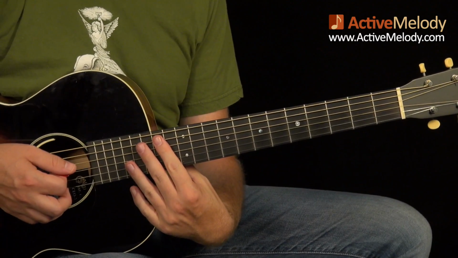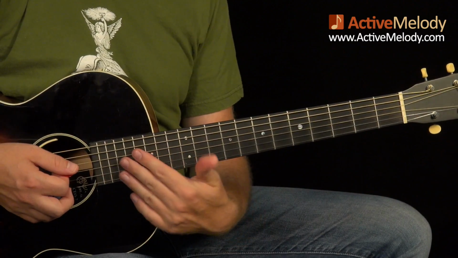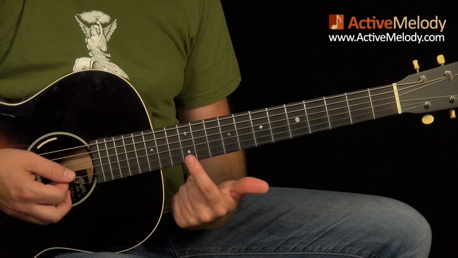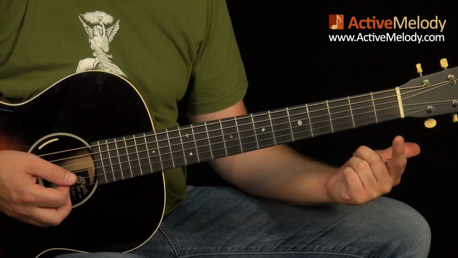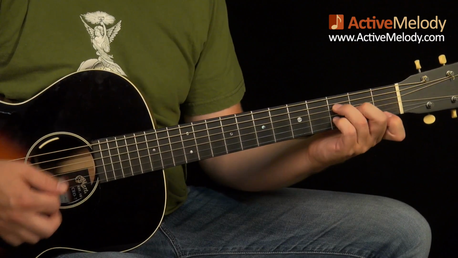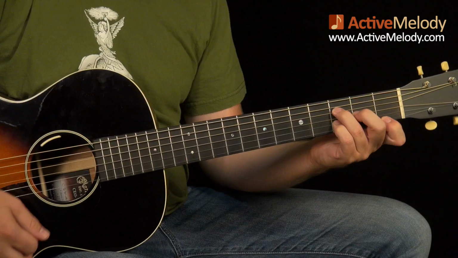Now you start to run out of room up here, depending on the guitar you're using. On this guitar, I'm out of room, but that's okay because remember, after the 12th fret, the guitar resets itself. So if you can't make something up here, you can just make it down here. So that would be a D minor down here.